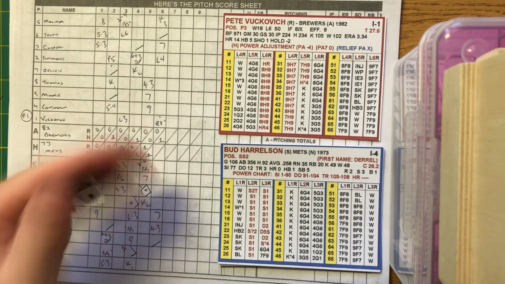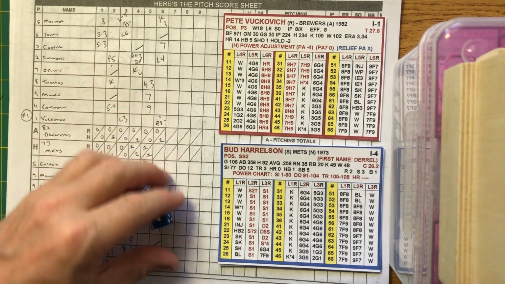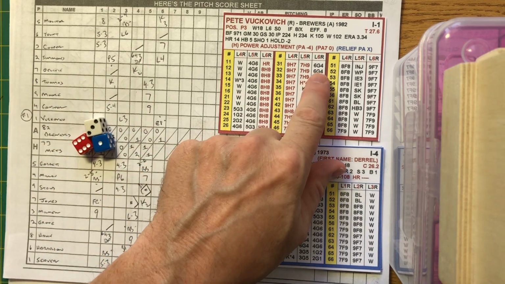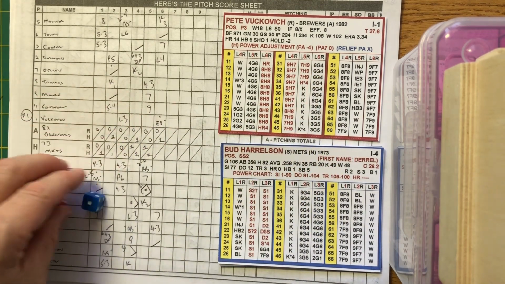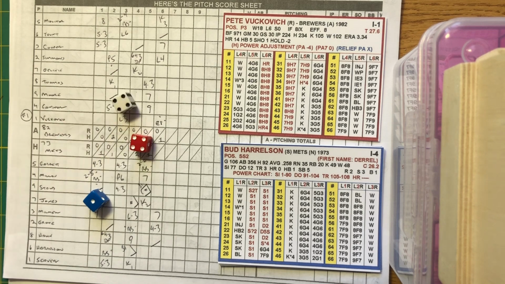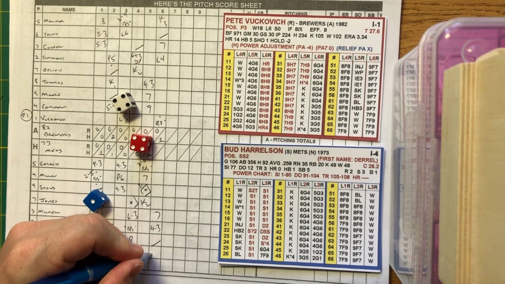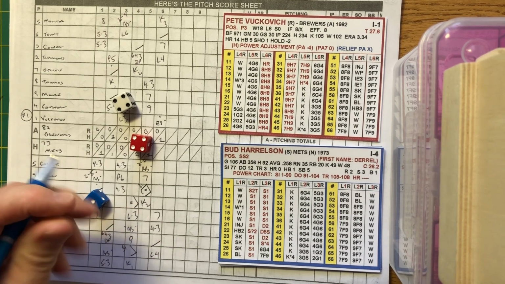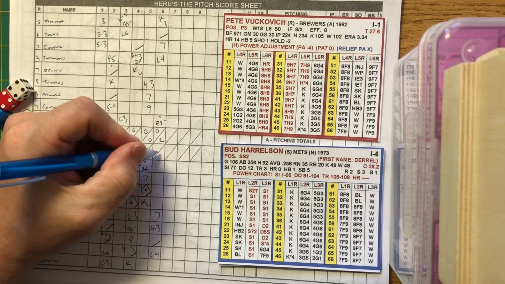Vuckovich the stretch, the pitch to Bud is a 631. Chance for Robin Yount. Robin is going to make the play and flip to Gantner the short way for the putout, and that will end the Mets' 6th inning.